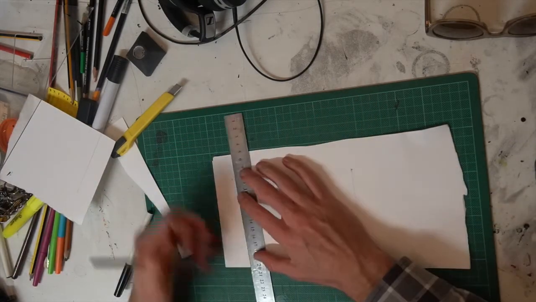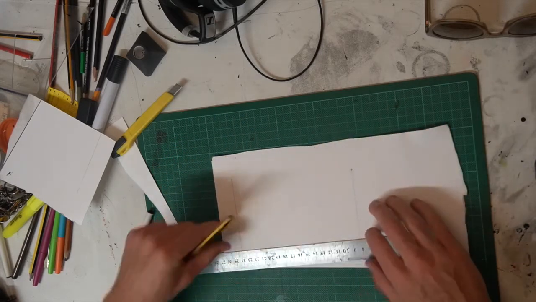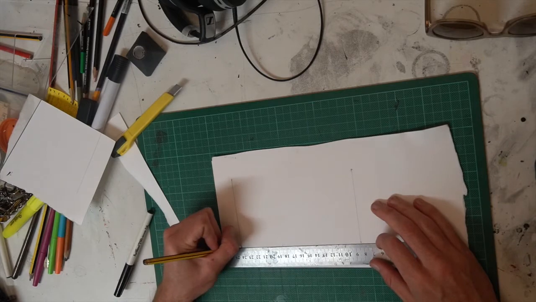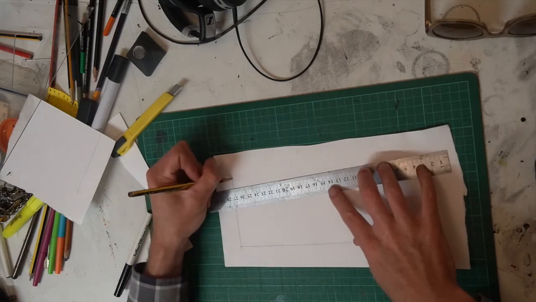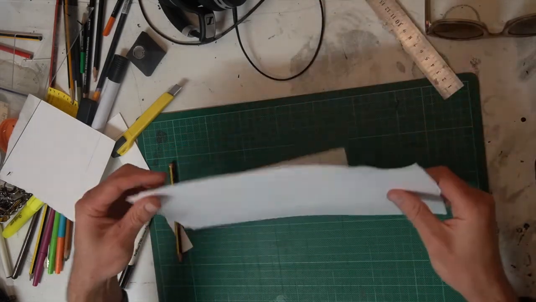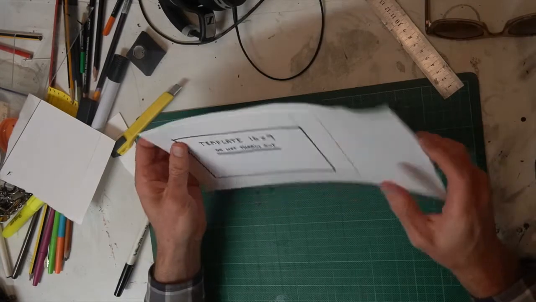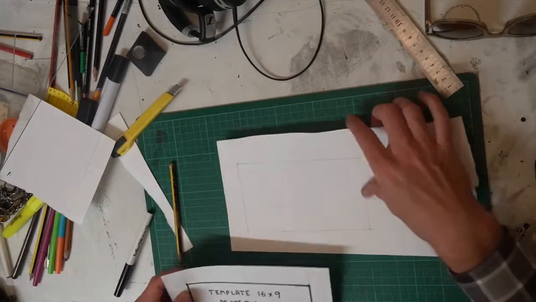Now, some people do storyboard panels in their sketchbook. That's okay, but I recommend that you do your storyboard panel on separate pieces of card. And you'll see once you start iterating your storyboard, it gives you quite a lot of freedom to change the sequencing of your shots.